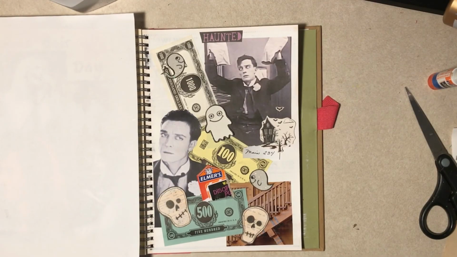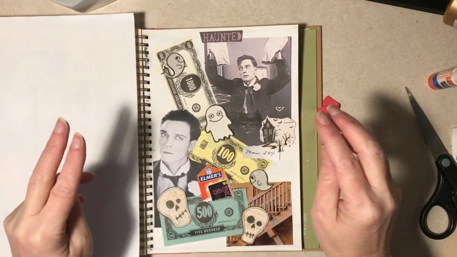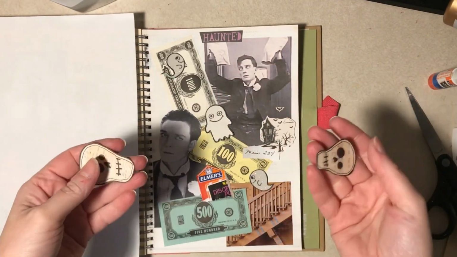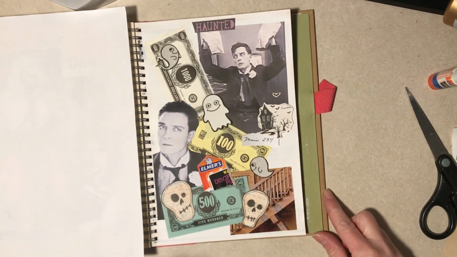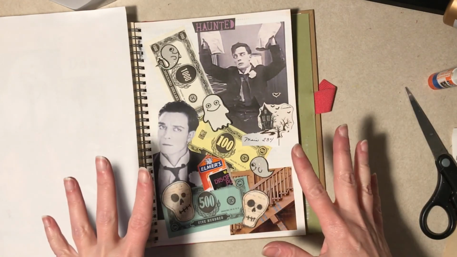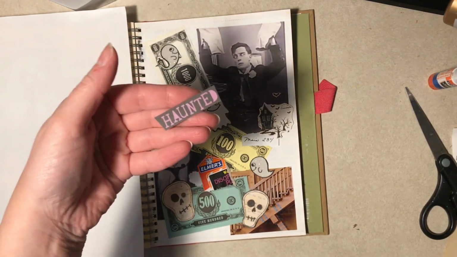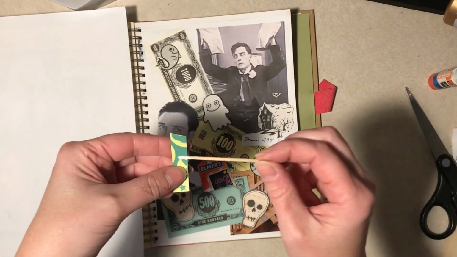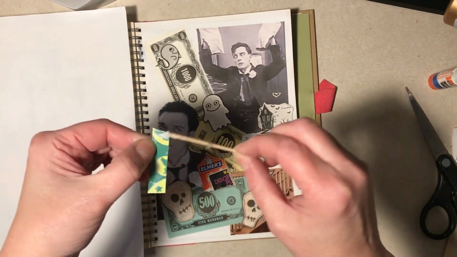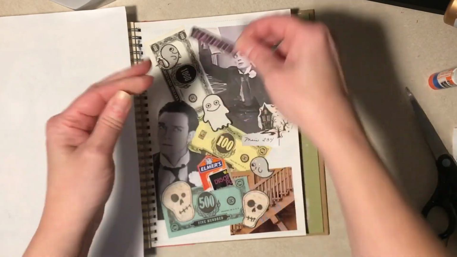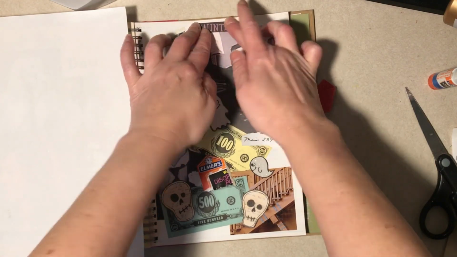Okay, it's mostly glued down. I should say the background's glued down, not accessories. And I forgot, there's a couple skeletons in it too. So that's something. So I think this is okay. And I'm going to glue. I did cut out Haunted. But yeah, the background is not thrilling me, because it's just white.